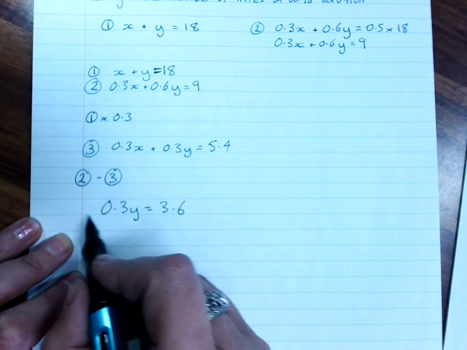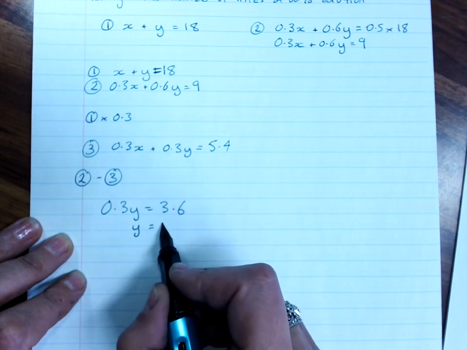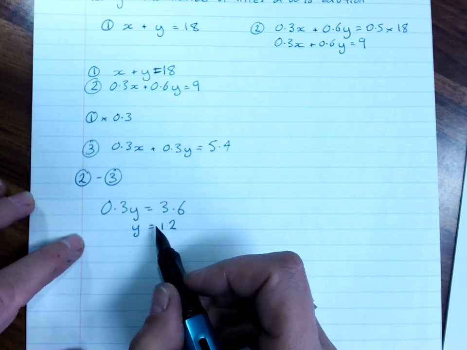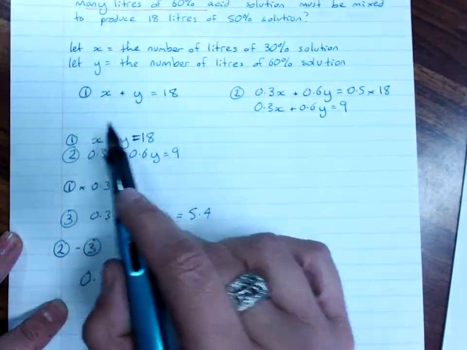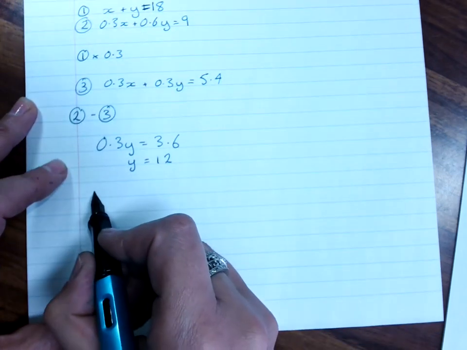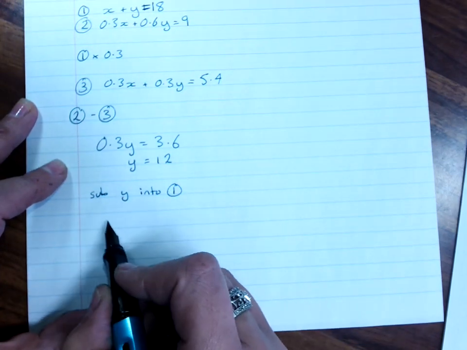And y is 3.6 divided by 0.3, y is 12. Y was the number of litres of 60% solution. Use this equation. Substitute y into equation 1.